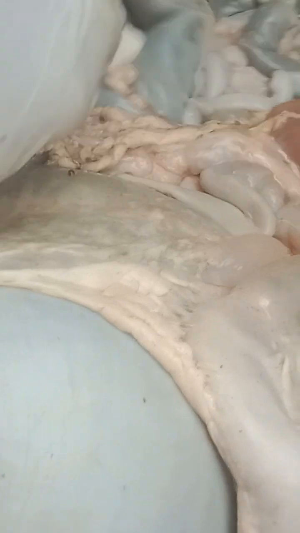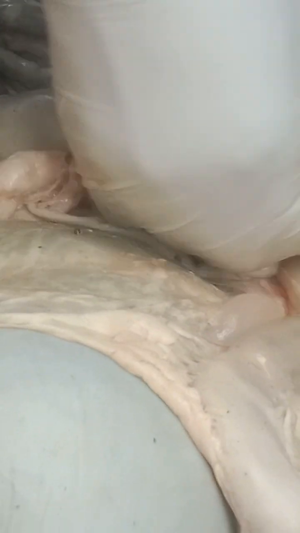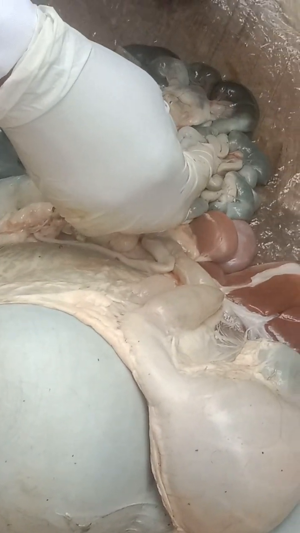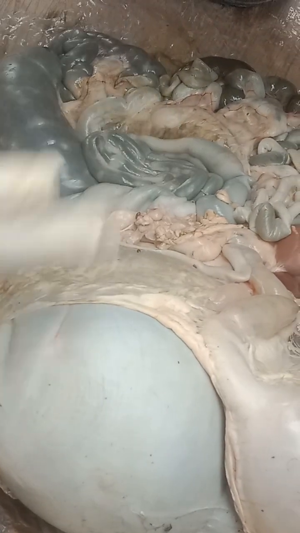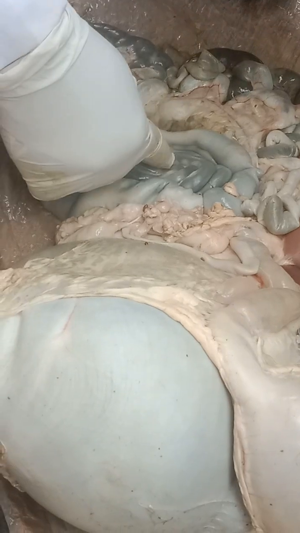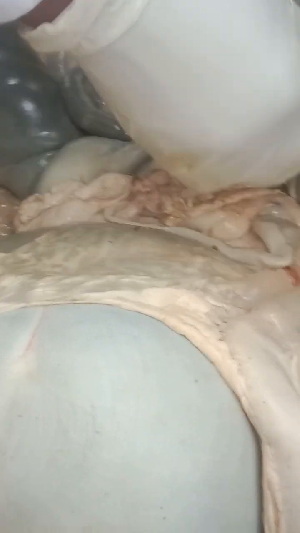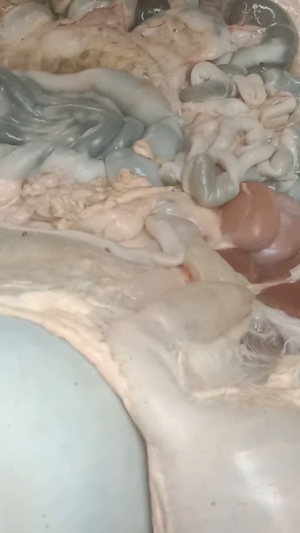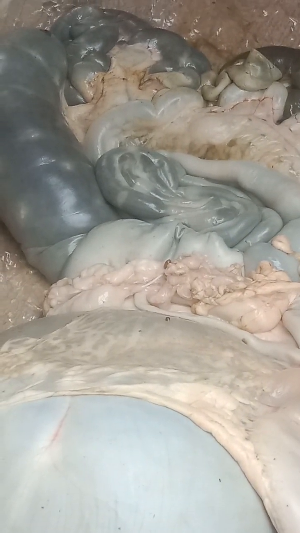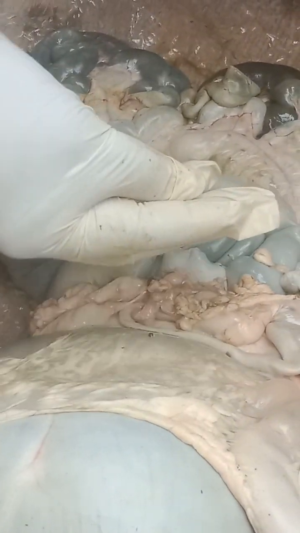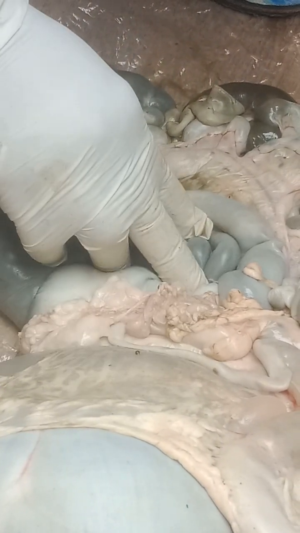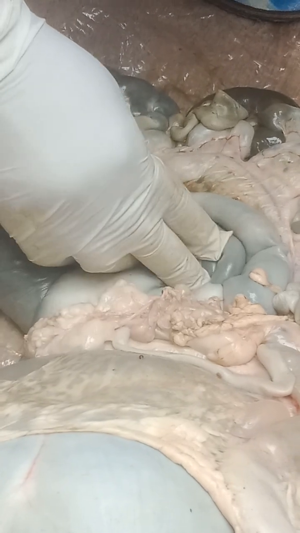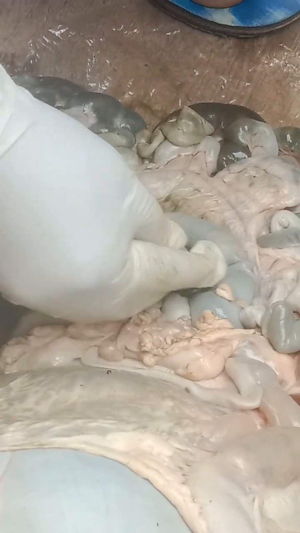The small intestine is divided into three parts. We have the duodenum, which has a C shape. We have the jejunum and the ileum. At the duodenum section, the partly digested food from the true stomach enters the duodenum, and microorganisms act on it, and further digestion and fermentation take place here.